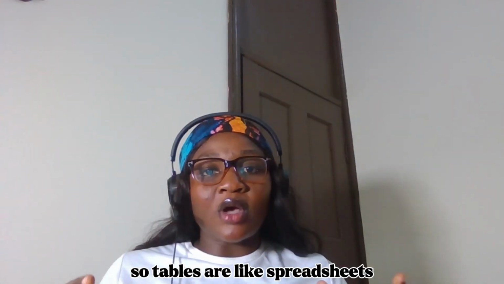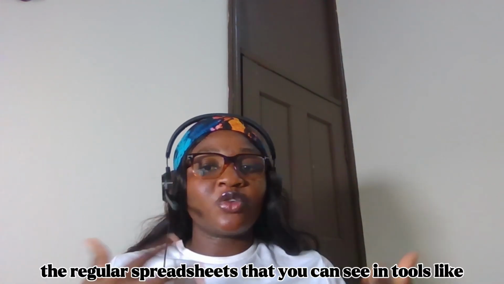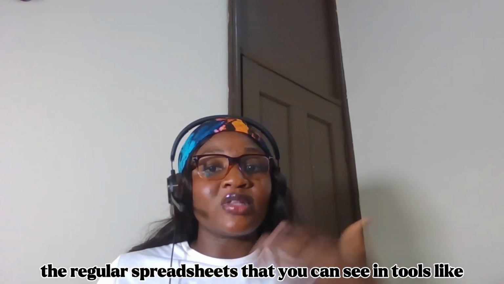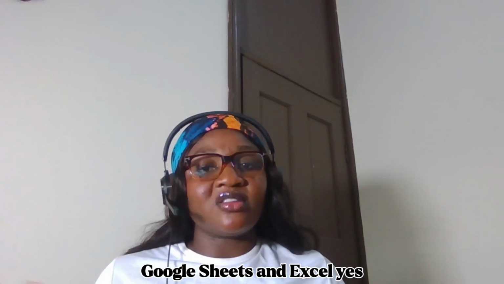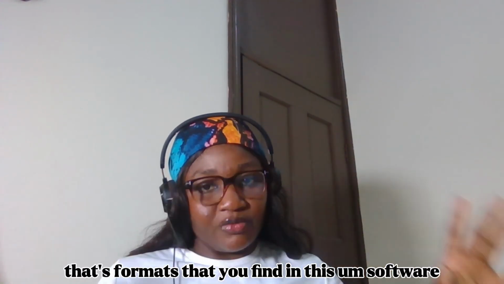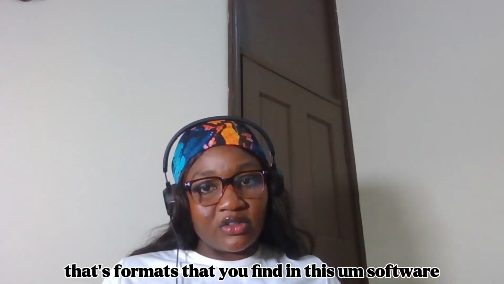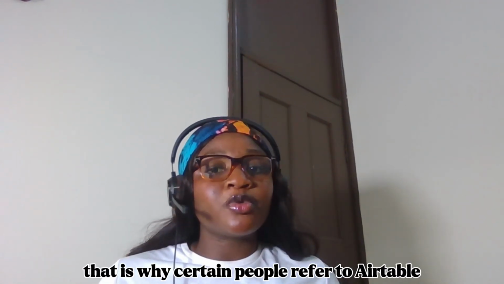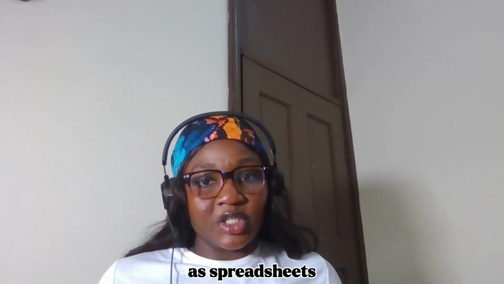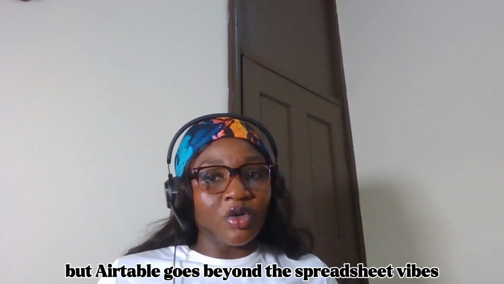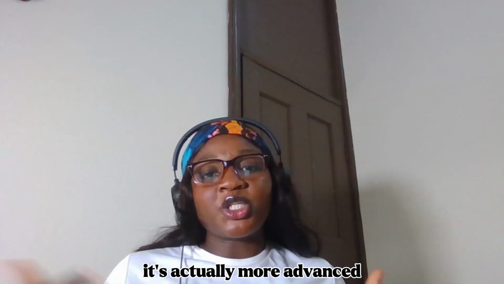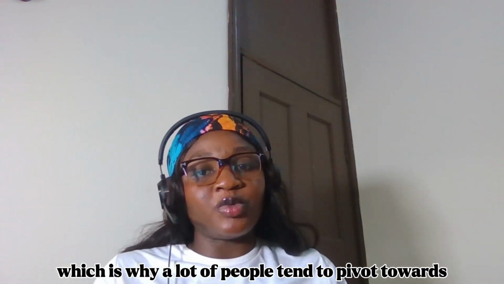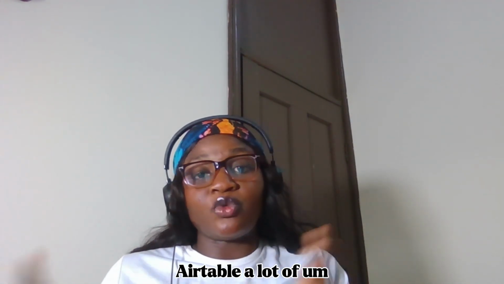So tables are like spreadsheets. You know the regular spreadsheets that you can see in tools like Google Sheets and Excel. Yes, that's the format that you find in these software. You can find them in Airtable. That is why certain people refer to Airtable as spreadsheets. But Airtable goes beyond the spreadsheet vibes. It's actually more advanced, which is why a lot of people tend to pivot towards Airtable.